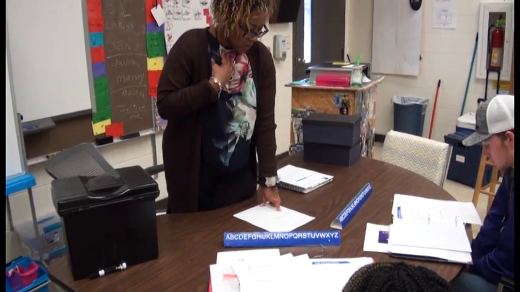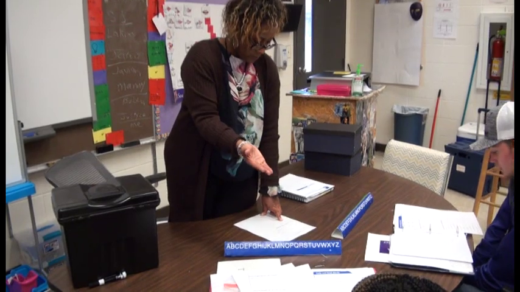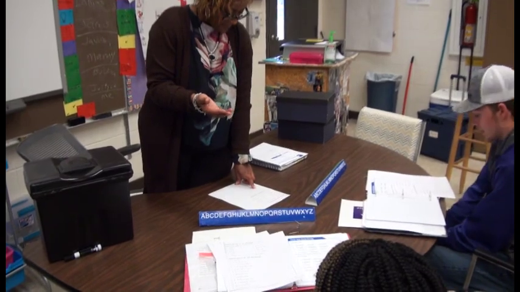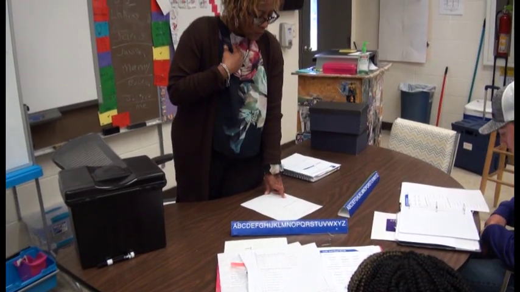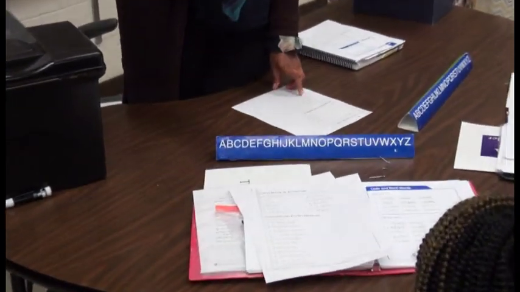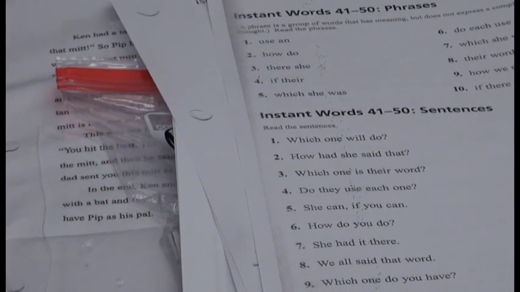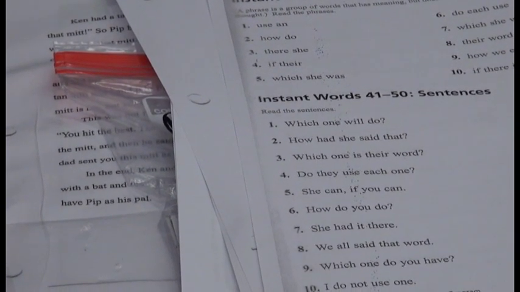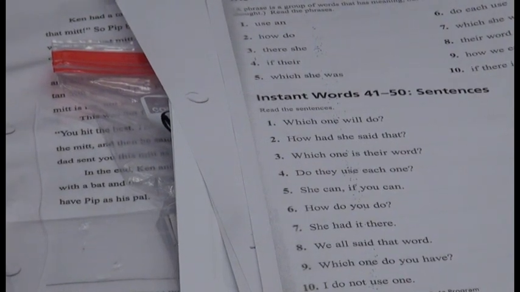Here we go. Which one will do? How had she said that? Which one is their word? Do they use each one? She can if you can. How do you do? She had it there. We all said that word. Which one do you have? I do not use one.